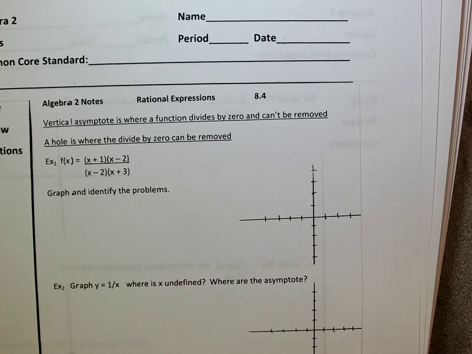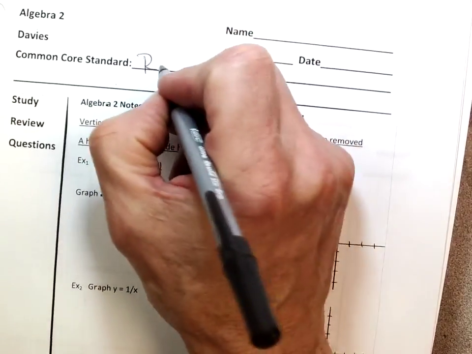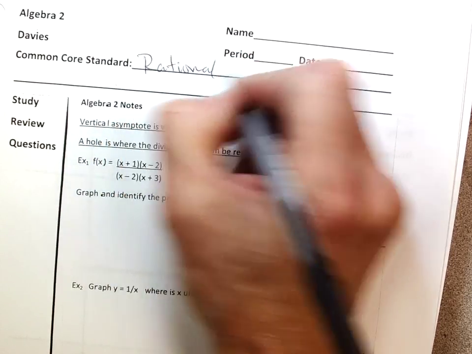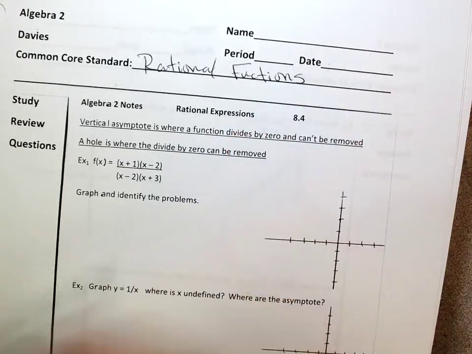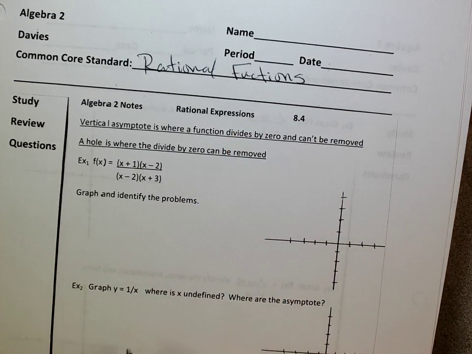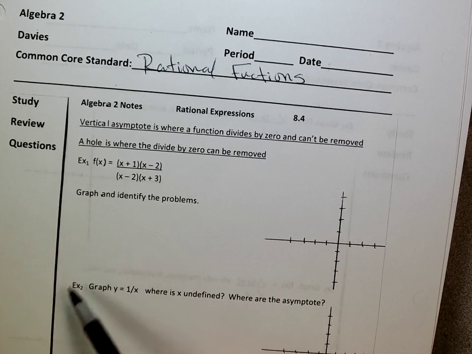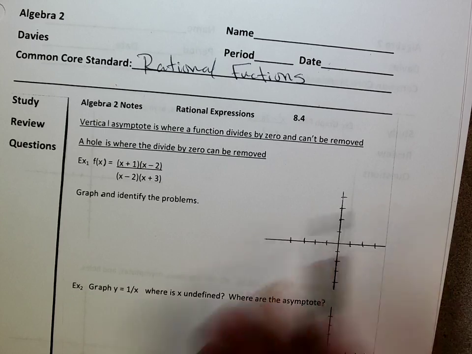Okay, so today we're going to talk about rational functions, okay? Rational functions. So basically, we're going to be graphing these weird fractions, okay? Anytime you have a division problem and you have the possibility of dividing by 0, you're going to have some problems.